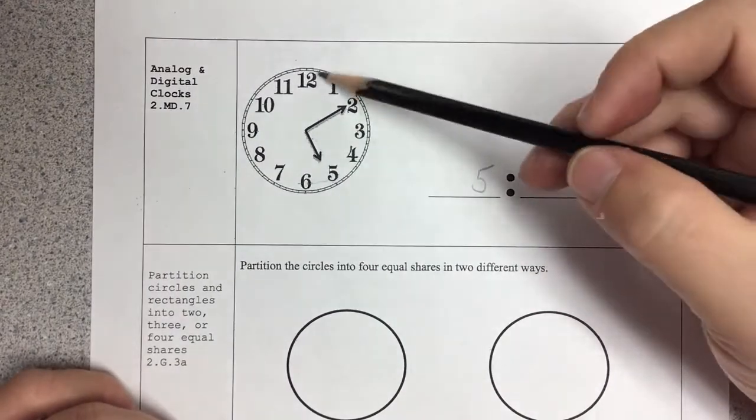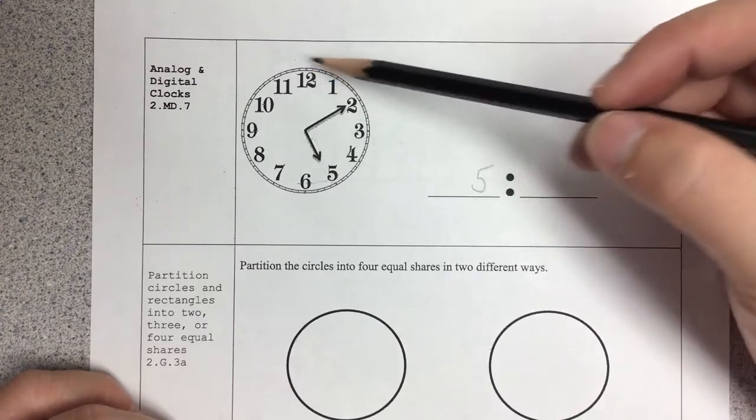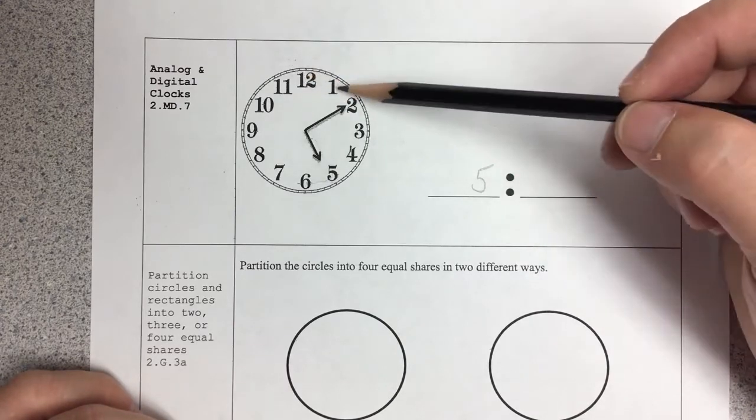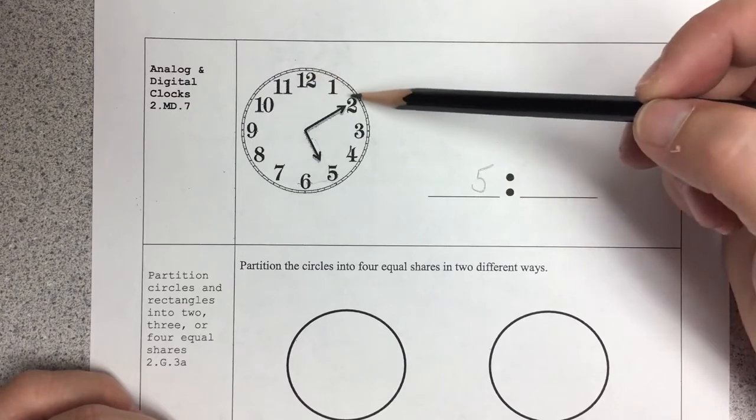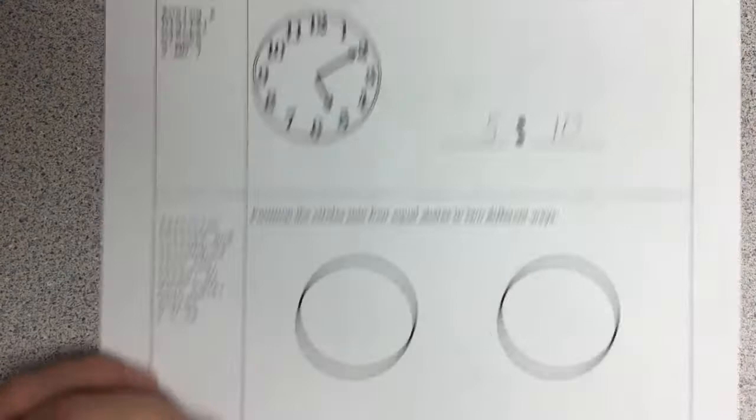And now I look at the minute hand. Now remember, there's 1, 2, 3, 4, 5 minutes in between each of the numbers here. So this is 5, 10. So 10 after 5, or 5:10.